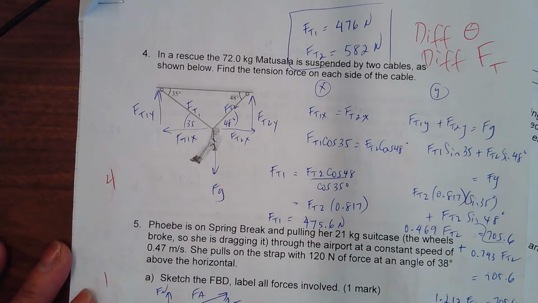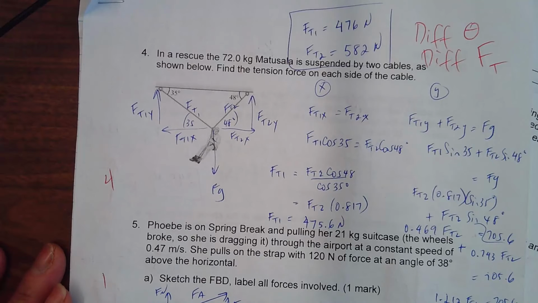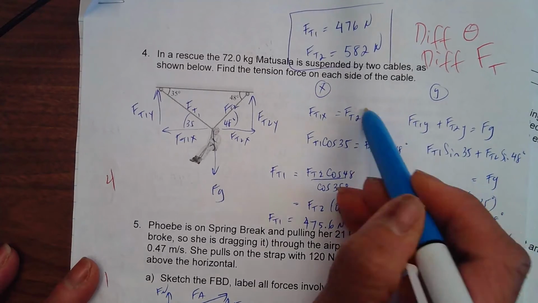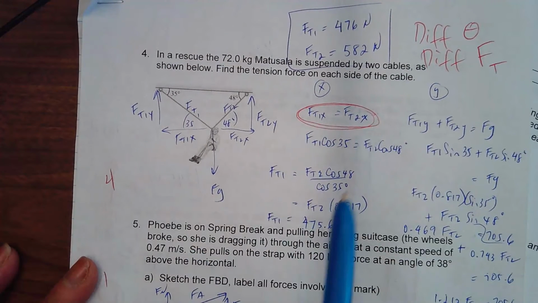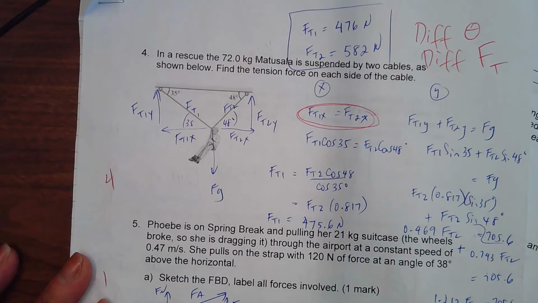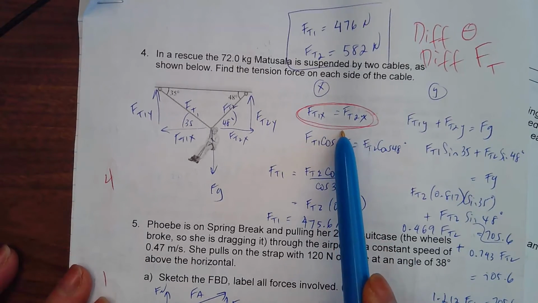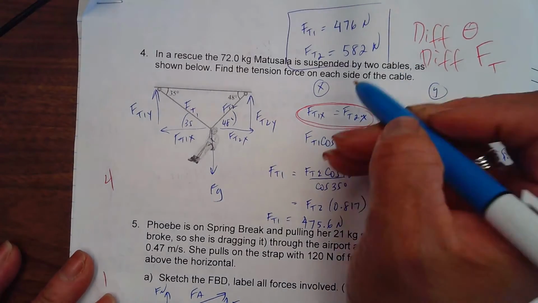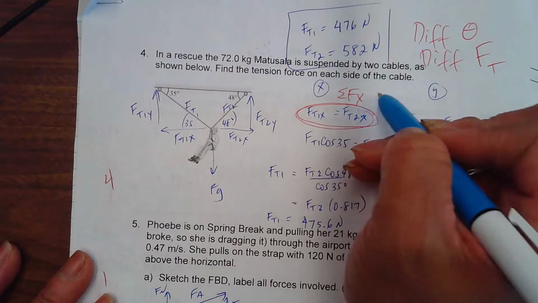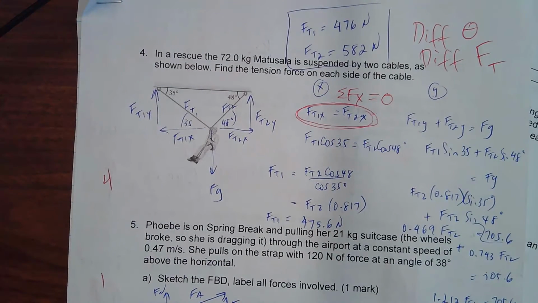It's not, because the FT1Y and FT2Y are not the same because of the different angles. So you do the same thing. You write the FBD equation. Here's what's happening on the X. Can you guys tell me, why is the net force on the X 0? How do you know when to make it 0?